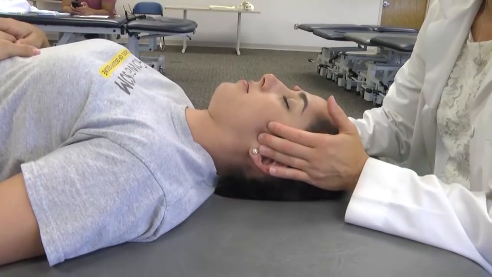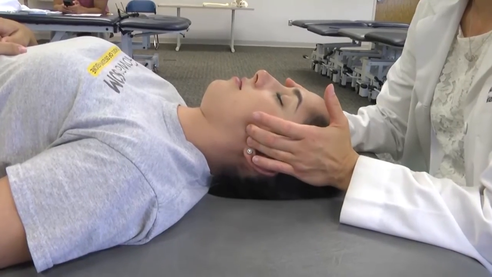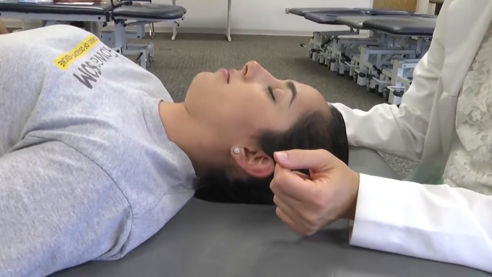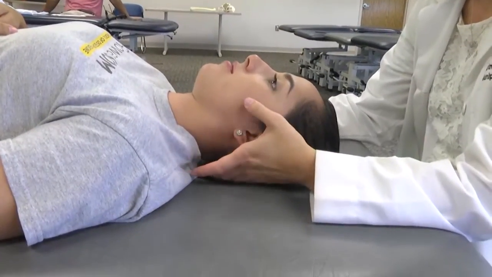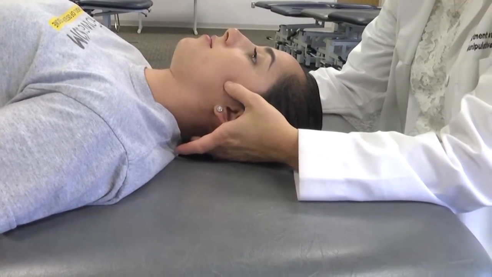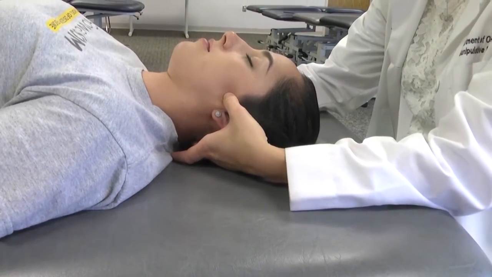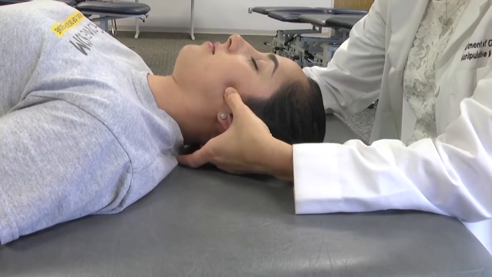This treatment is reassessed by palpating the lateral pterygoids for tissue texture changes. The treatment can be used for temporomandibular joint dysfunction, headaches, post-concussive syndrome, and many other disorders of the head and neck.